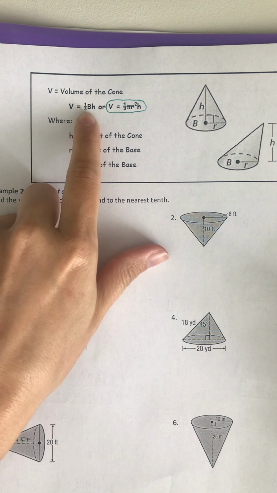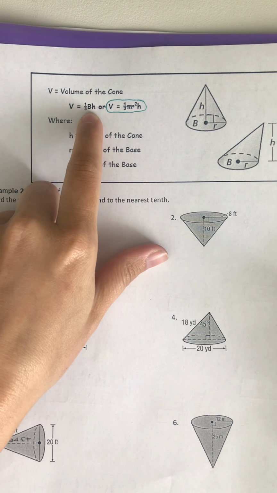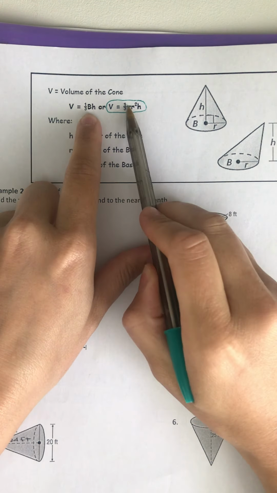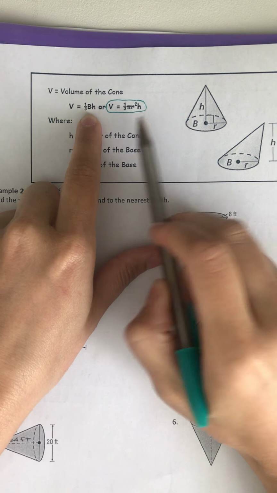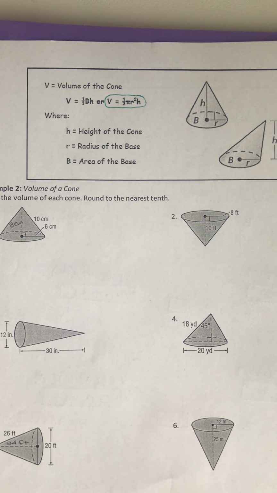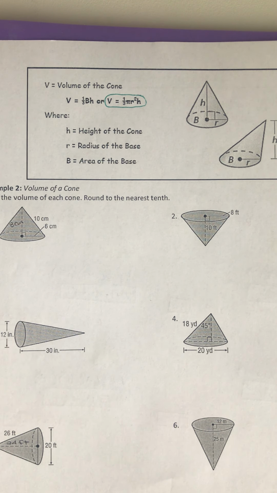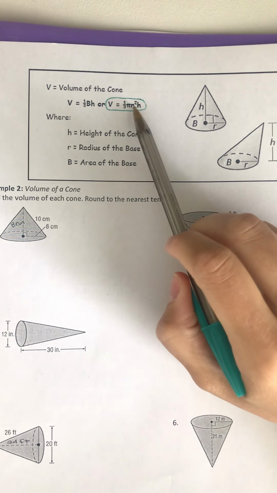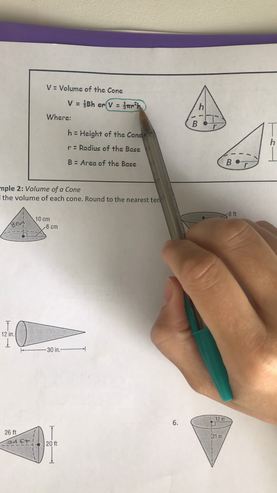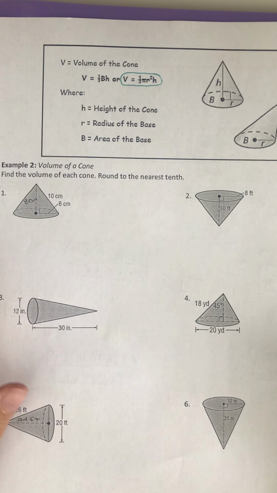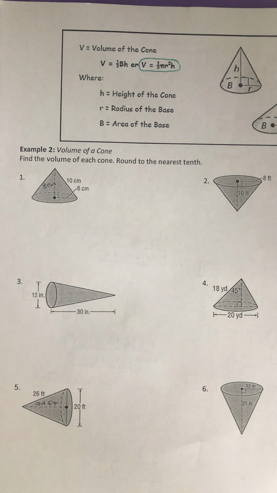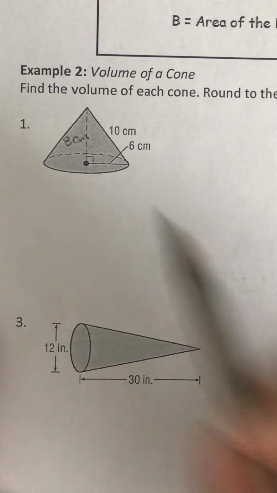The first one is 1/3 base times height, and the base of a cone is round, so your base is pi r squared. So instead of doing pi r squared and then putting it in, we're just gonna do it all as one step. So all we need to find are two variables, our radius and the height, and then we're going to plug it right in here, put it in our calculator, and we will have ourselves a solution. So let's look at this first one.